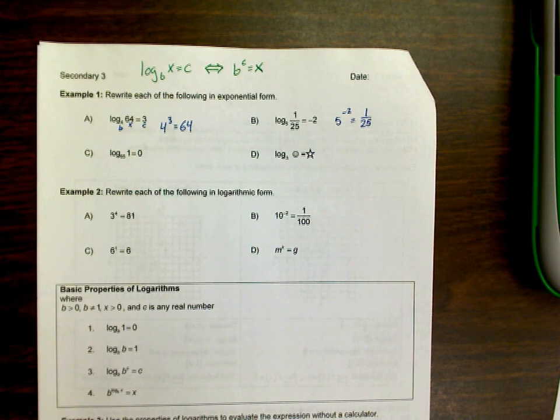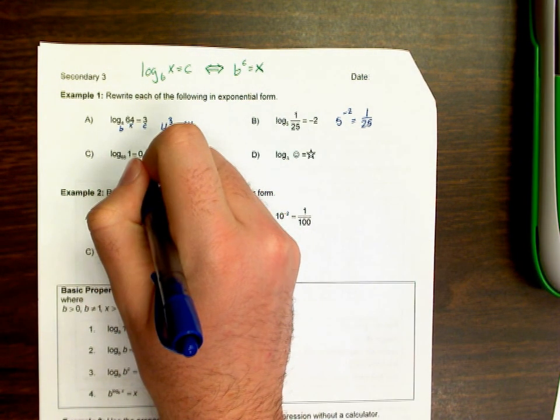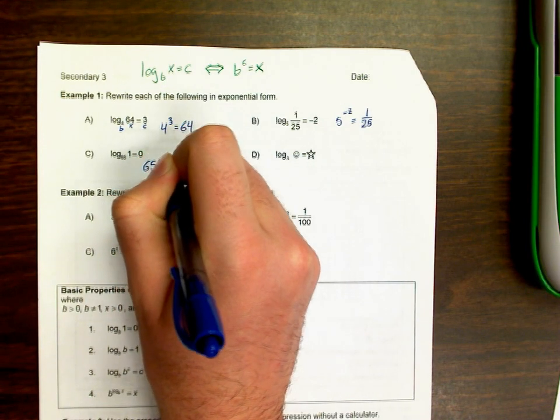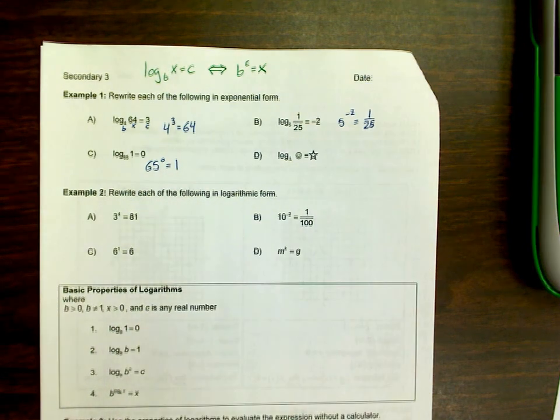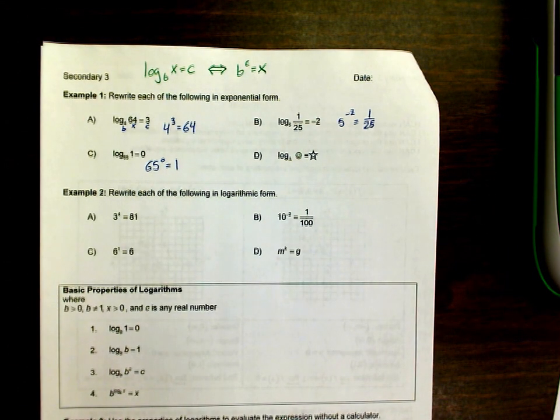Let's keep going here. Log base 65 of 1 equals 0. Well, that's always a true statement because, nope, can't say that. Most things to the 0 power equal 1. Not all of them. 0 to the 0 power does not equal 1. Don't let anyone fool you. It's a lie. It's not 1. Anyway. And the final one.